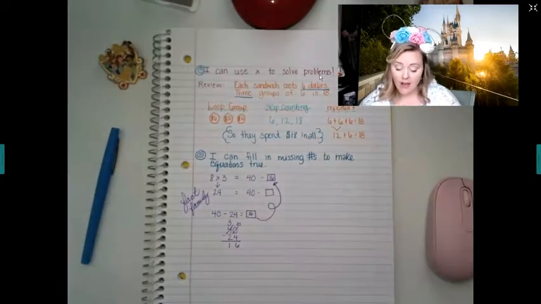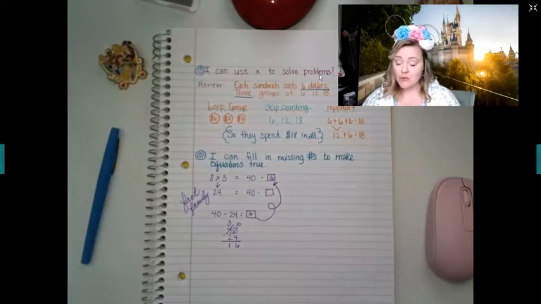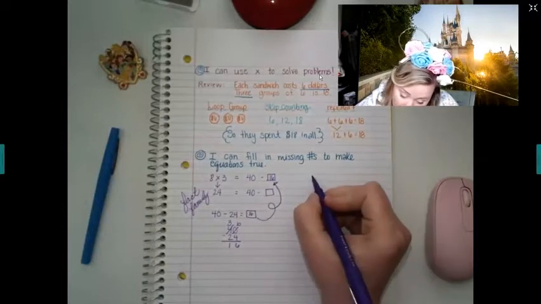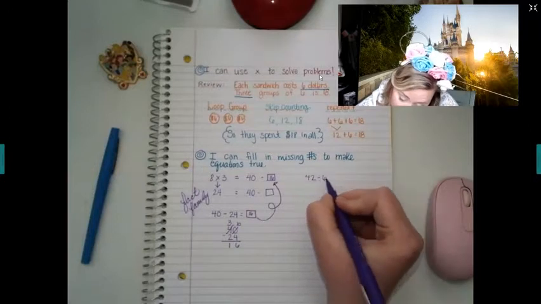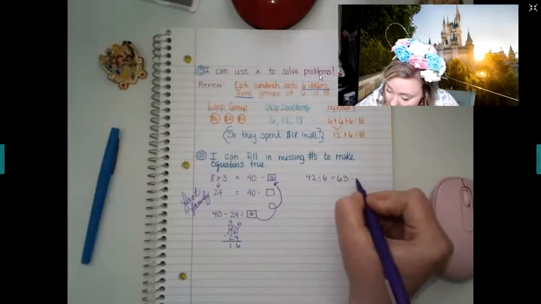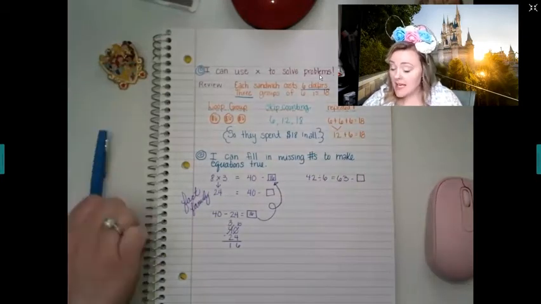So you're going to do that in all of these problems. You're just balancing. You're just trying to make them equal to each other. Okay, we'll do one more like this. This is another one that says 42 divided by 6 is equal to 63 minus what? So we're going to rewrite the problem as we solve for this.